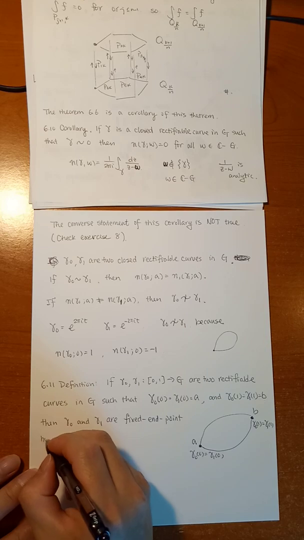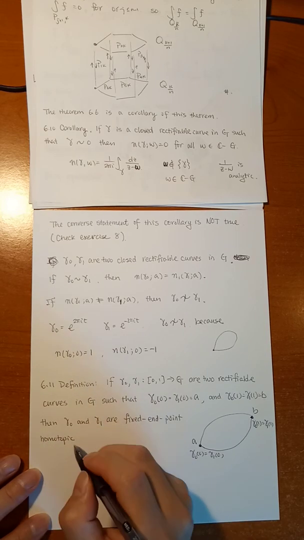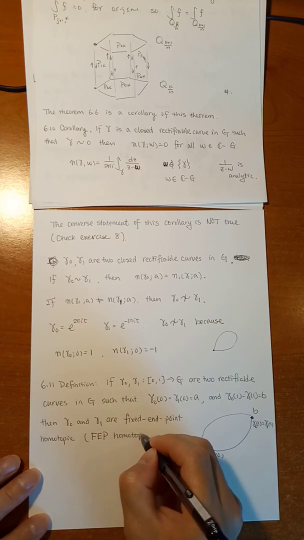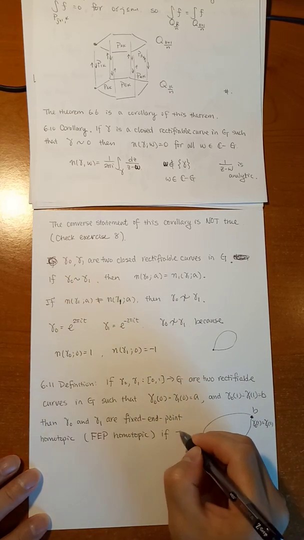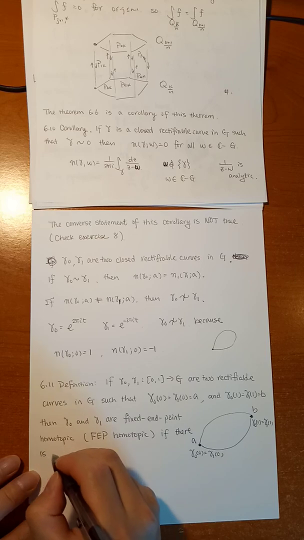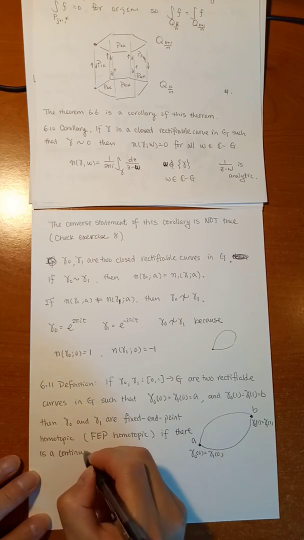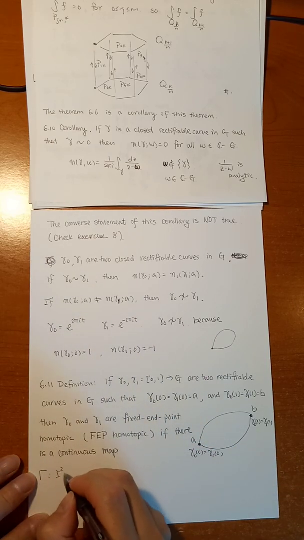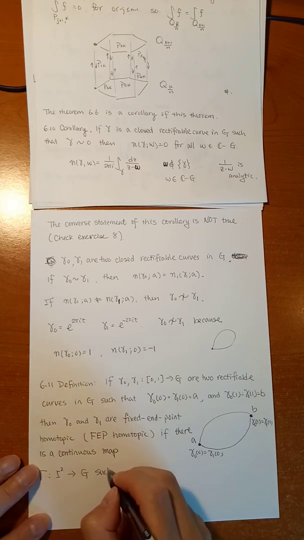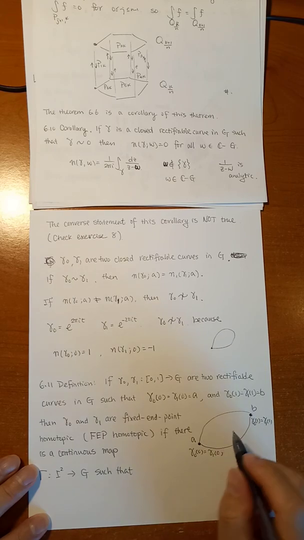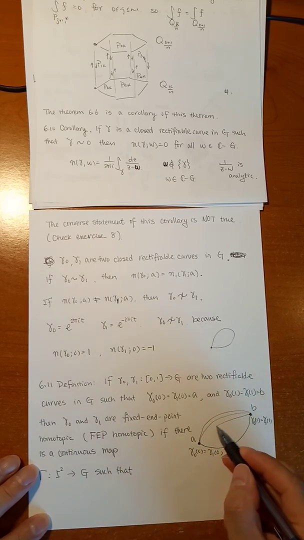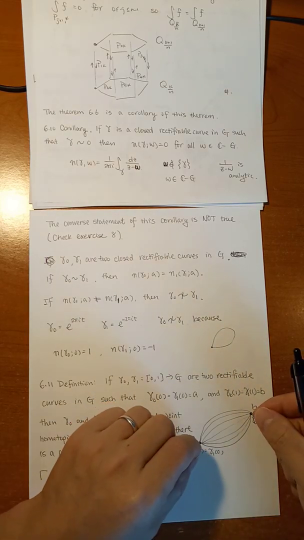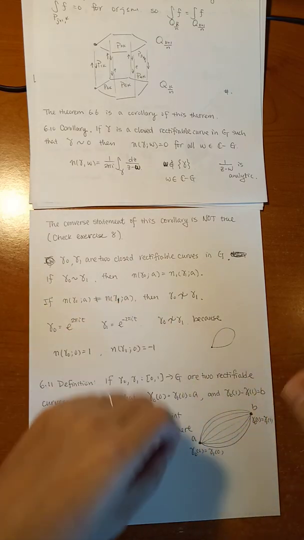Fixed endpoint homotopic. They will write fixed endpoint homotopic if there is a continuous map capital gamma from I squared to G such that, basically, we deform this way, like you hold the two ends of the rubber rope and then you shake it.